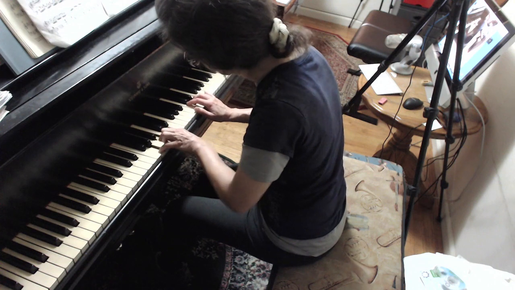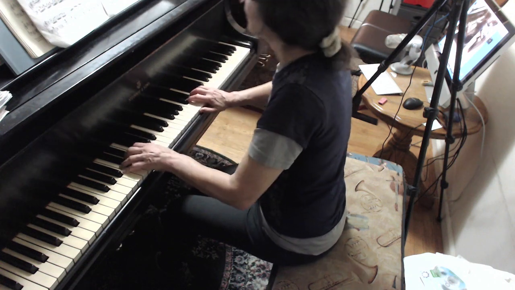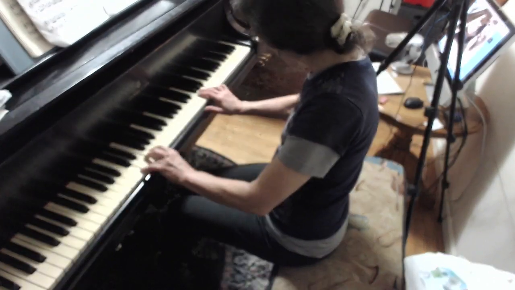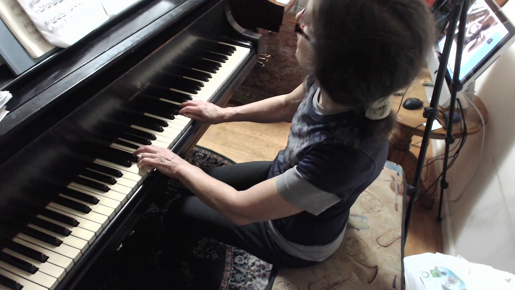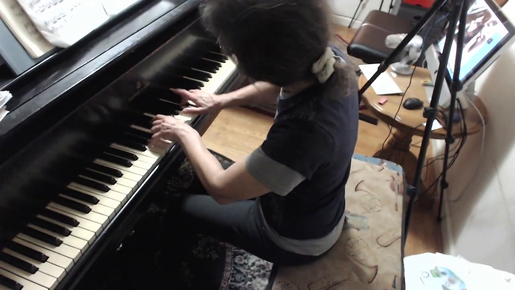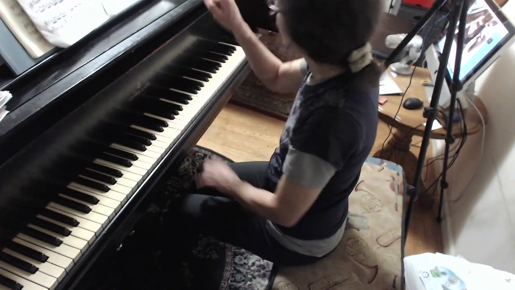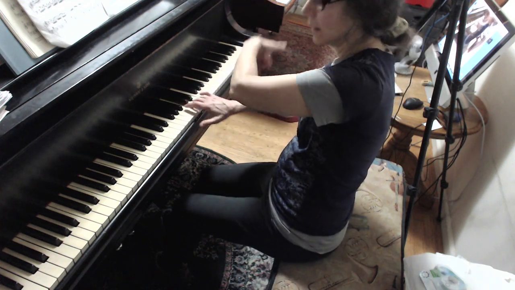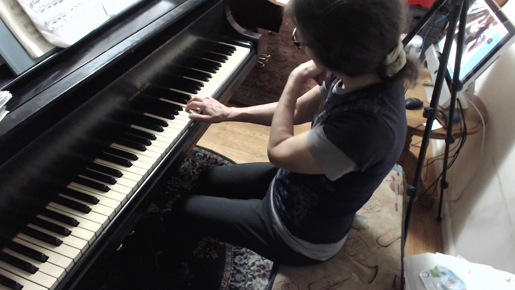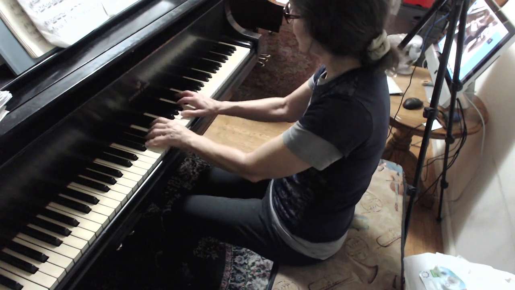Crescendo, build to this. The sequence is down in 4s. Now here comes the variation. So you have to remember this. This variation.